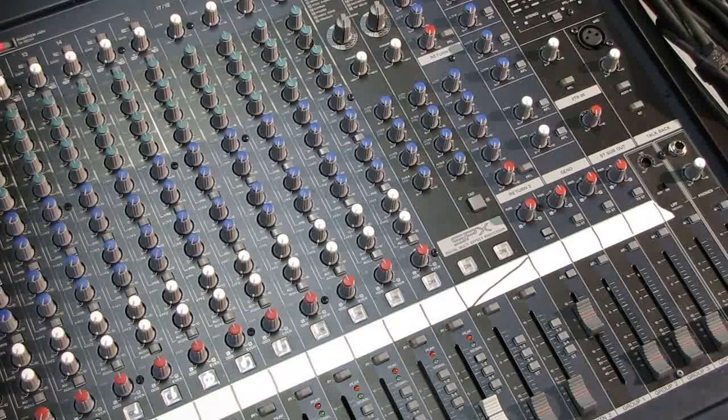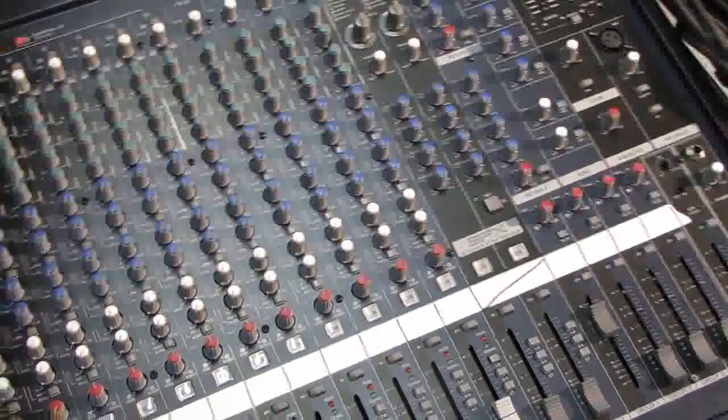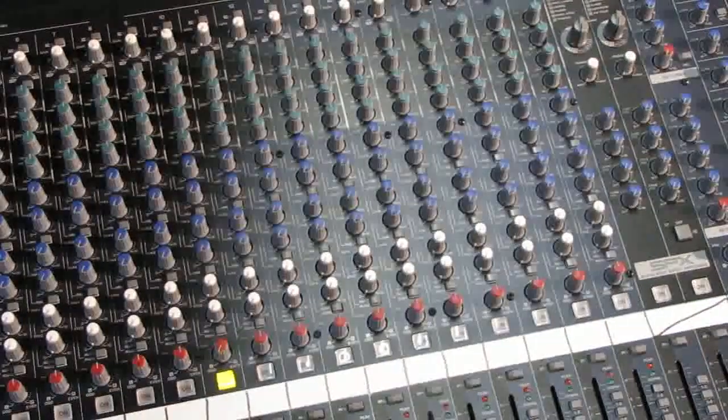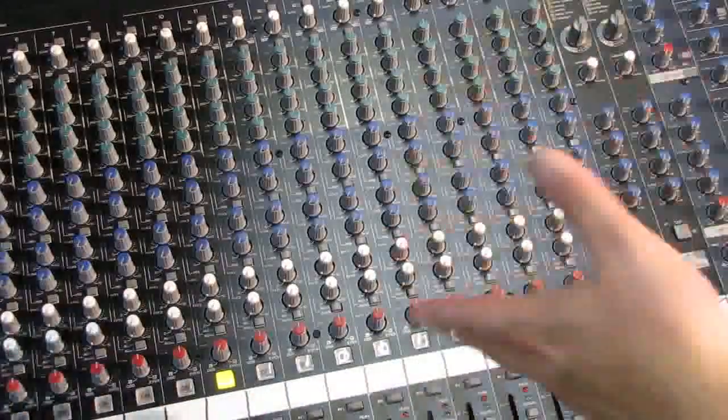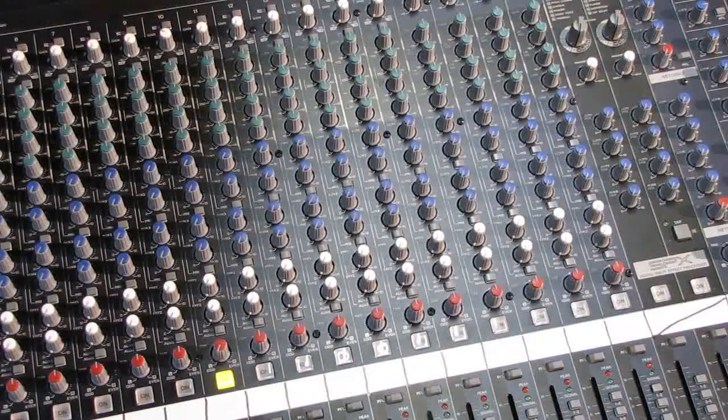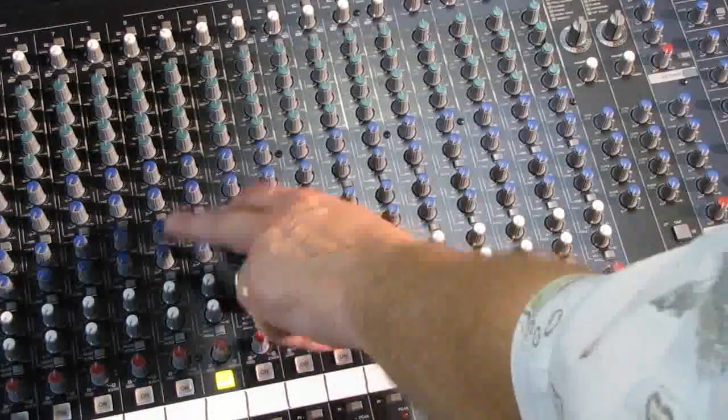Now, what we're going to take a look at is some of the routing for the effects, such as reverb. Okay, we're just going to pan it back around, and normally on a mid-sized board, usually auxiliary 1 and 2 are used for monitors. 3 and 4 are used for effects.